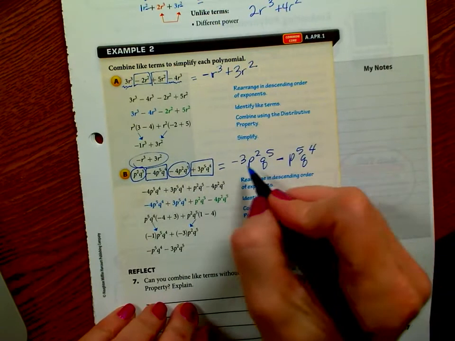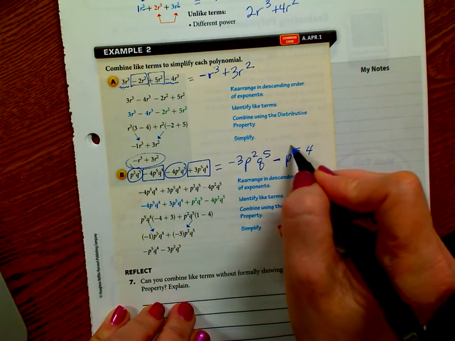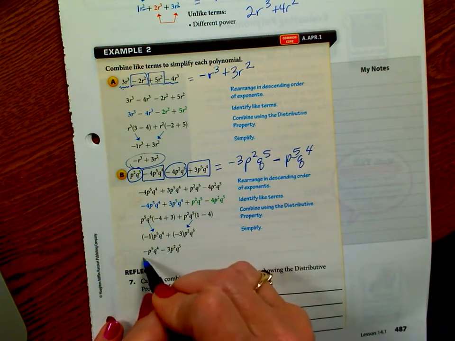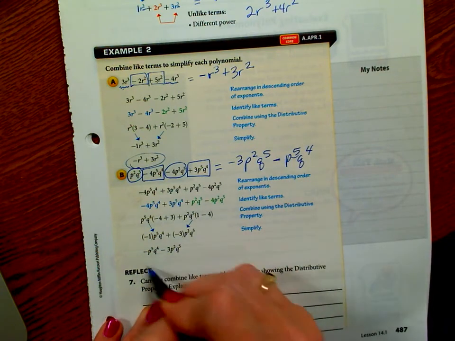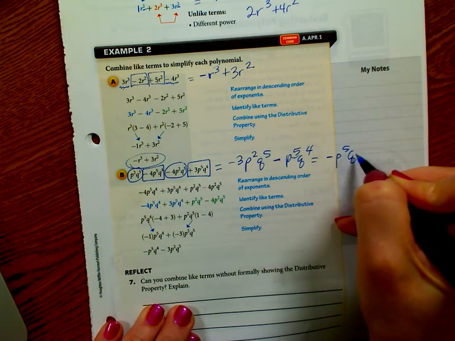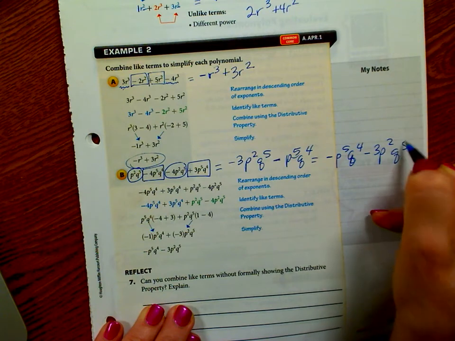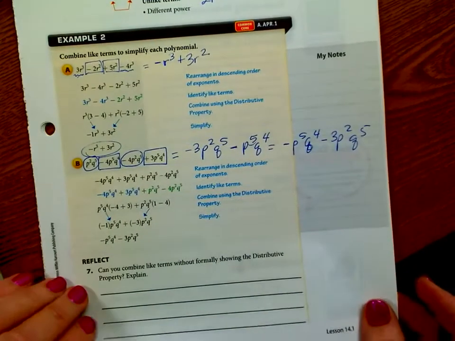Now, you will write in alphabetical order normally. The p's first and then the q's. And then usually the p with the leading power first. So notice how they wrote it here. This is really how you should write it. So you really should have negative p to the fifth q to the fourth minus 3p squared q to the fifth.